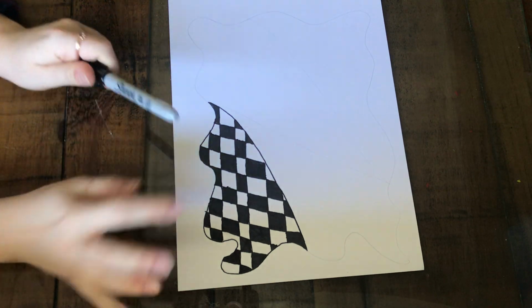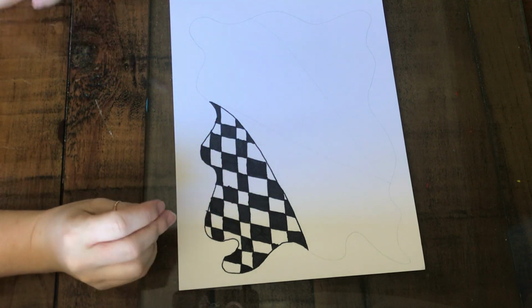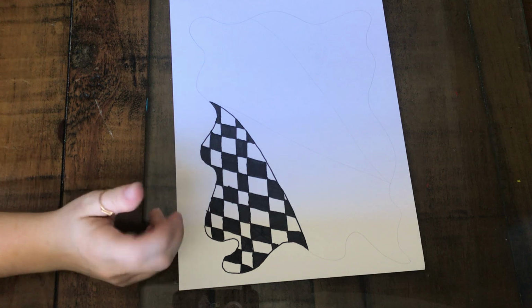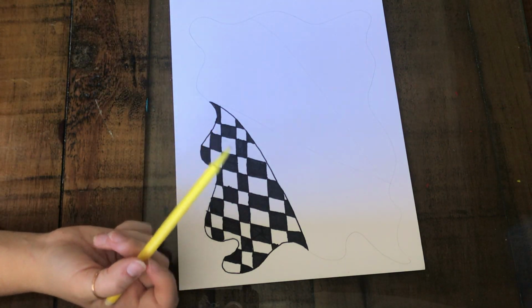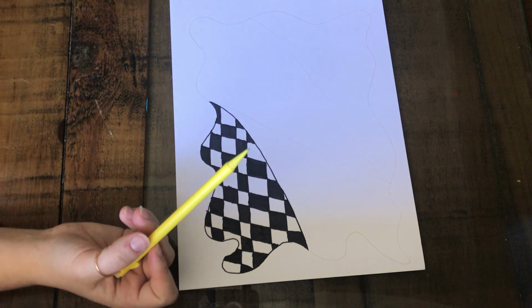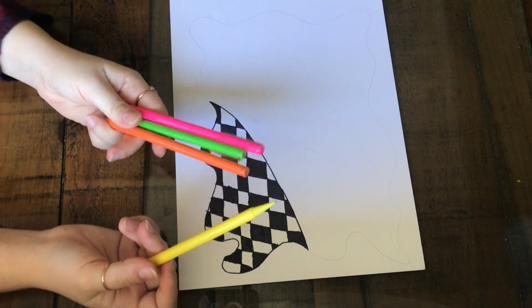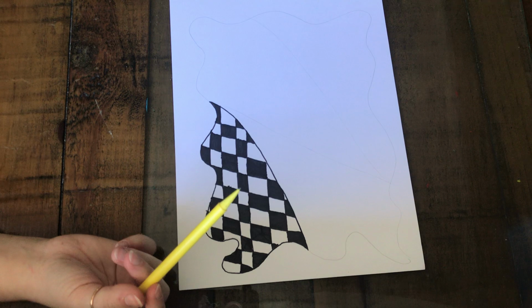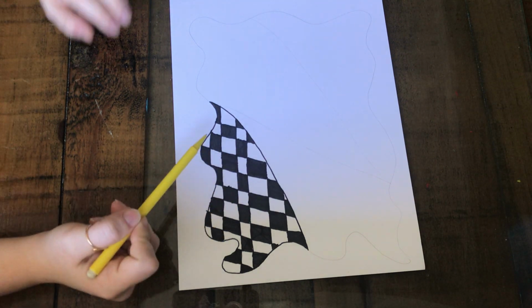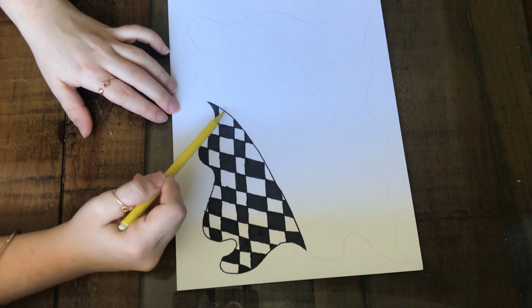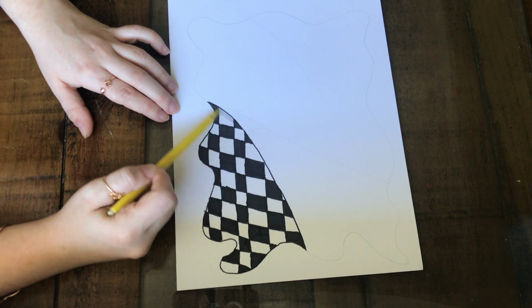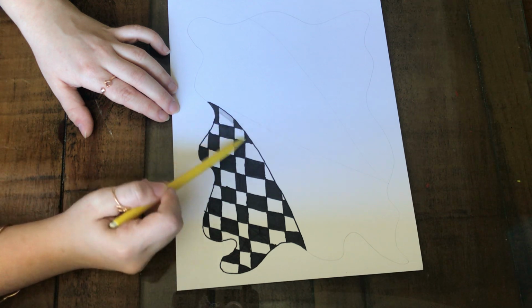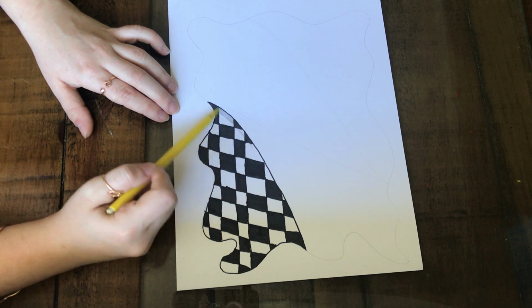So I've made the checkerboard pattern with just the black marker, and now I can go back to my pencil and I could decide if I want to shade with pencil or if I want to go in with some of these colored markers to add some details. So in these white spaces, what I'm gonna do is I'm actually gonna just shade around the edge first. So I'm gonna do a little bit of a variation and I'm gonna show you a technique that we can do to make this look like it's a little bit three-dimensional.